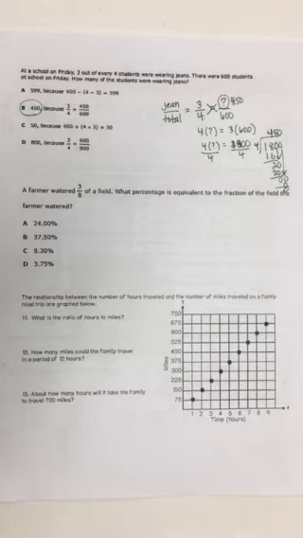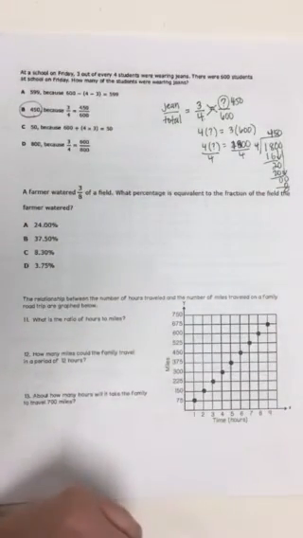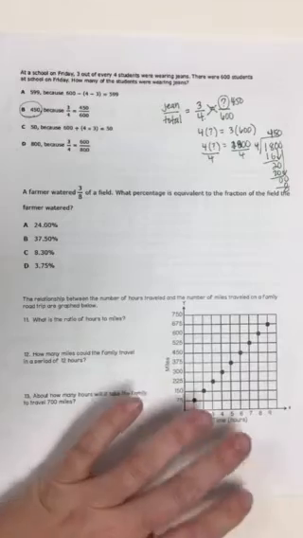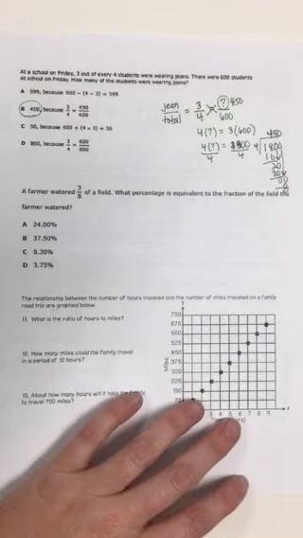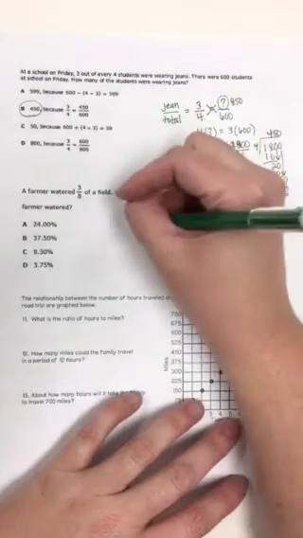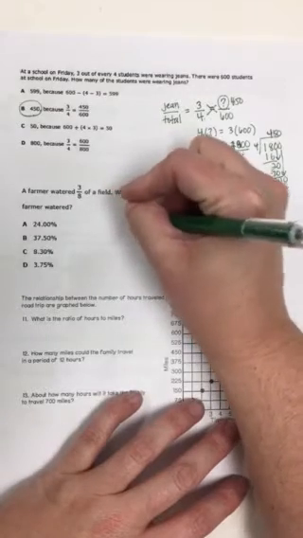It says a farmer watered 3/8 of a field. What percentage is equivalent to the fraction of the field the farmer watered? Now, just like we've talked about before, you need to memorize your eighths. If you memorize your eighths, it makes this a lot easier. But let's pretend like we didn't memorize our eighths, and how do we change a fraction to a percent? Well, the first thing we have to do is change it to a decimal. So what is 3 divided by 8?